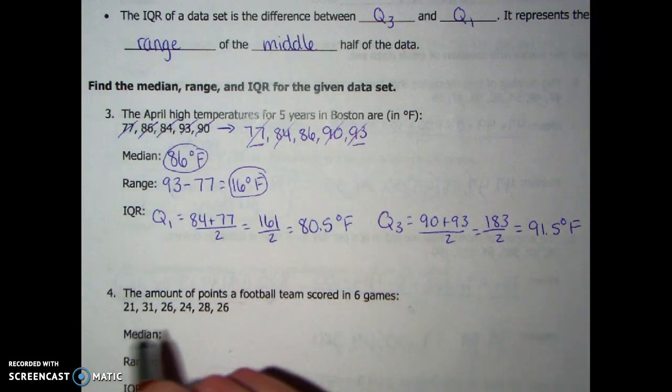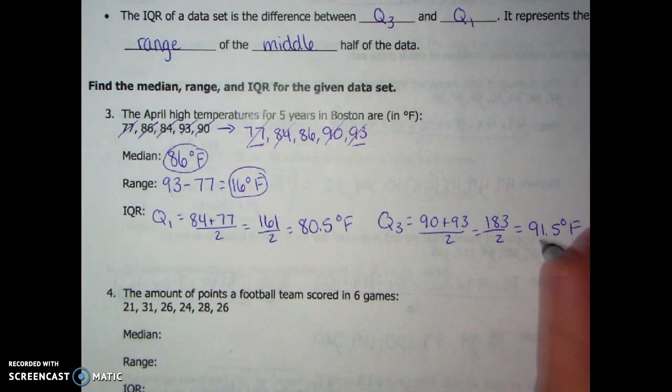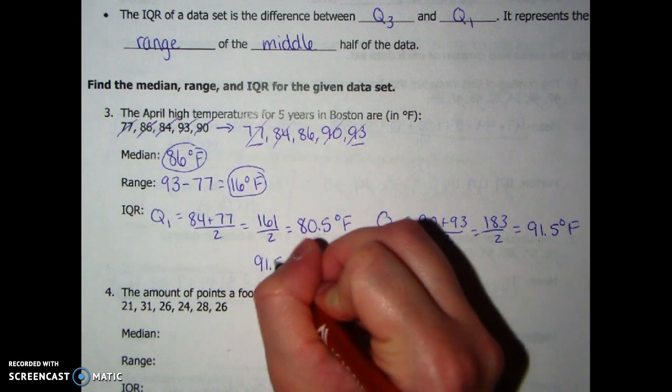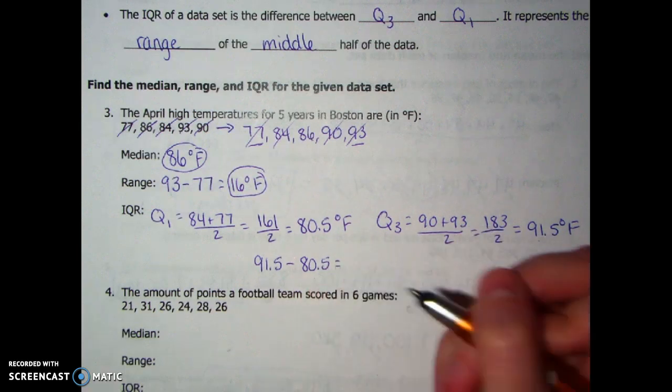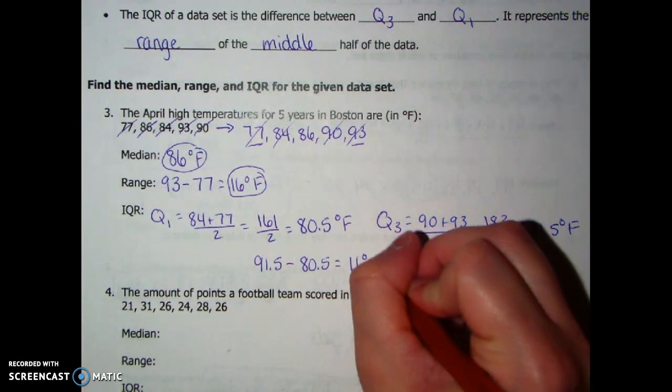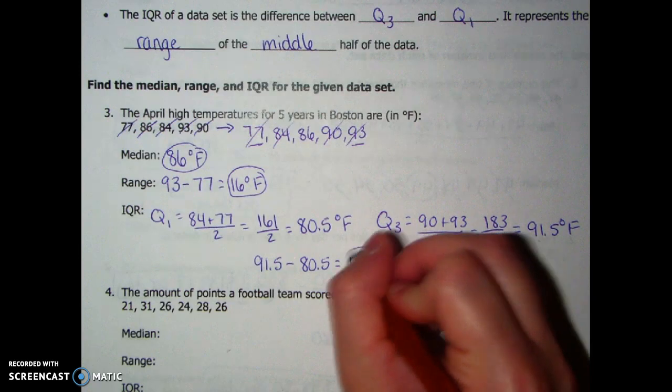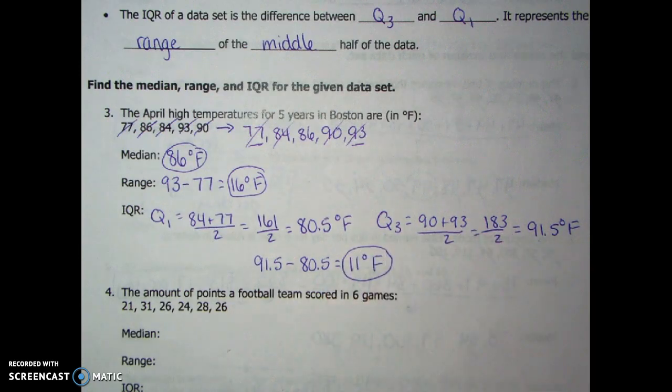And to find the IQR, I subtract them. So 91.5 minus 80.5 is 11 degrees Fahrenheit. So there's our IQR. So IQR involves a little bit more work.